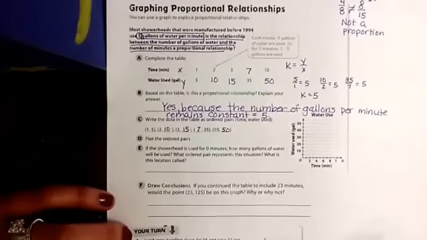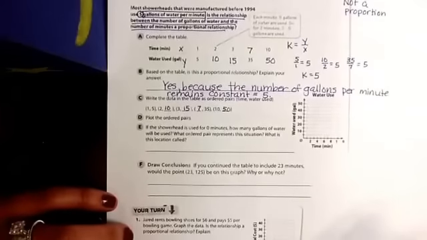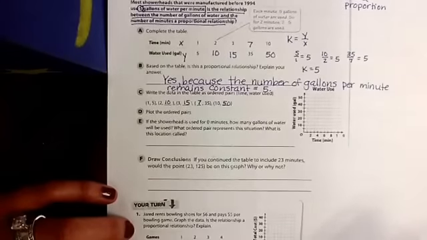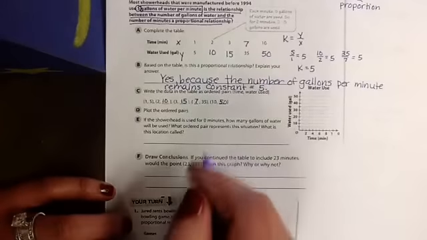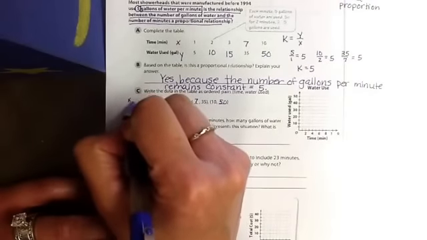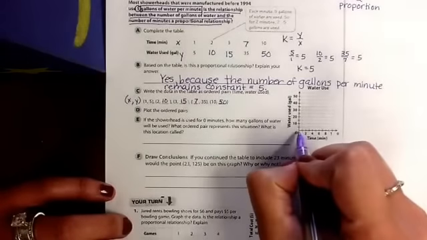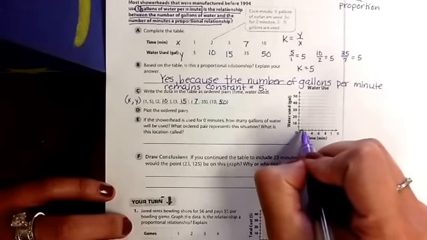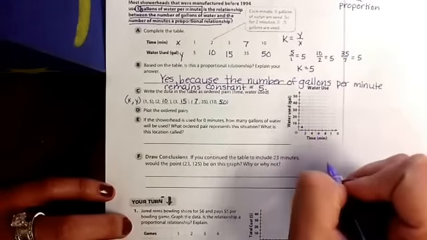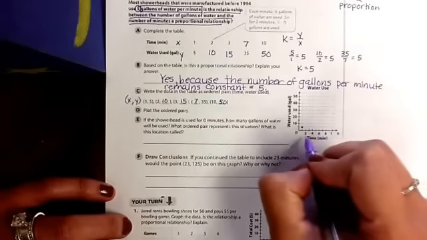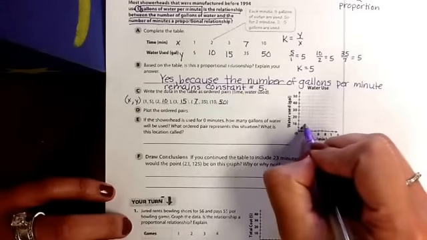For part D, they want us to plot the ordered pairs. Okay, so we're going to go graph them. Over to the side, remember your x comes first. You go down the hall first, then up the elevator. So we're going to go down to 1, up the elevator to 5, and you're going to put a point there. Then we're going to go down the hall to 2, up to 10.